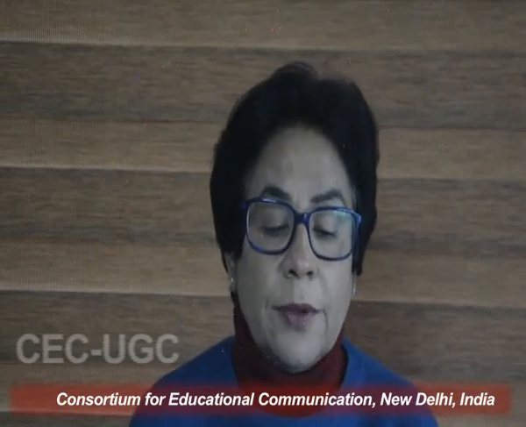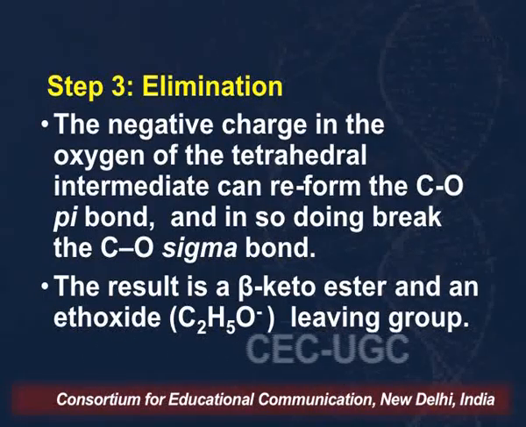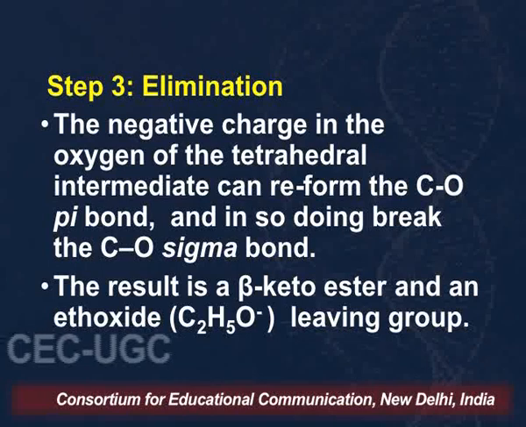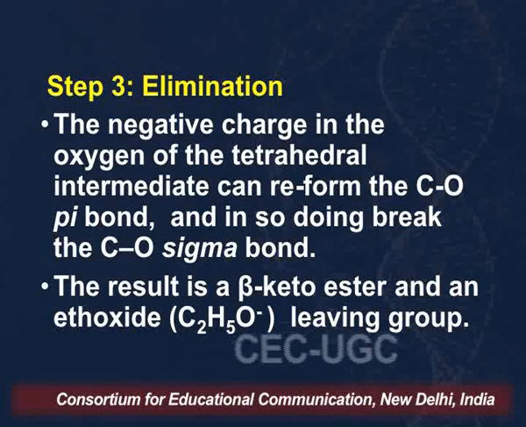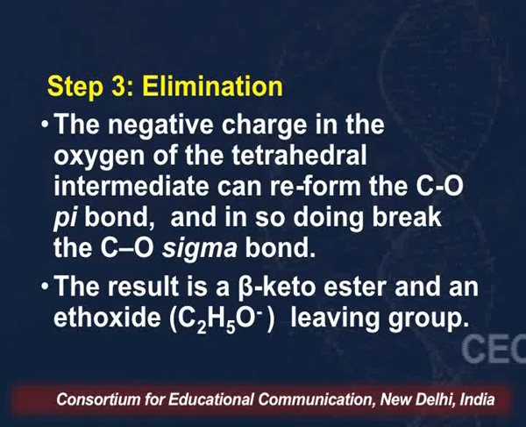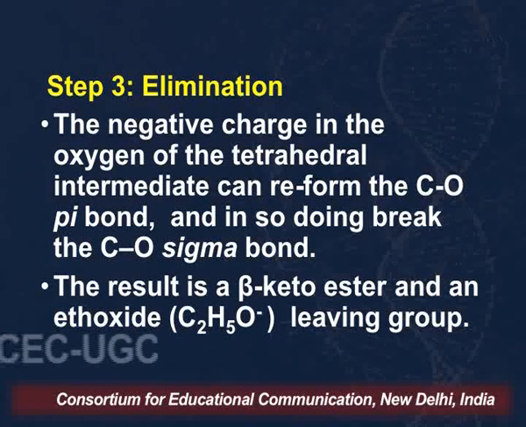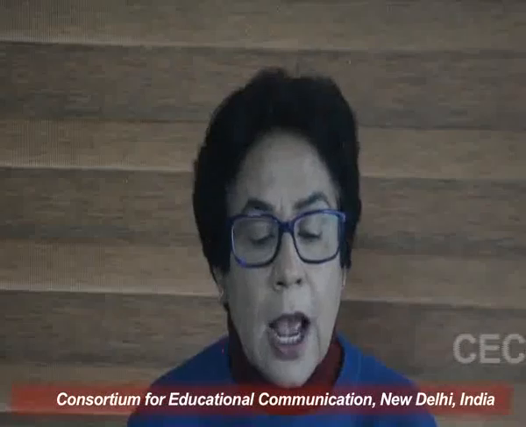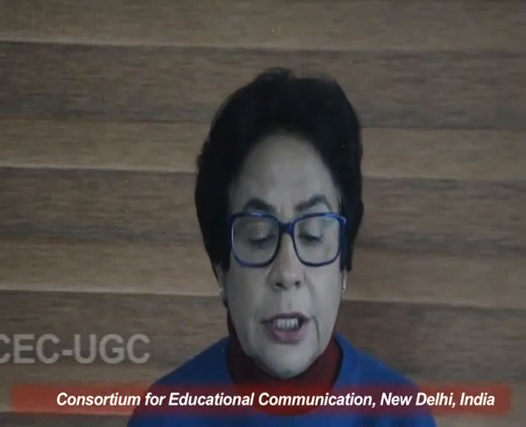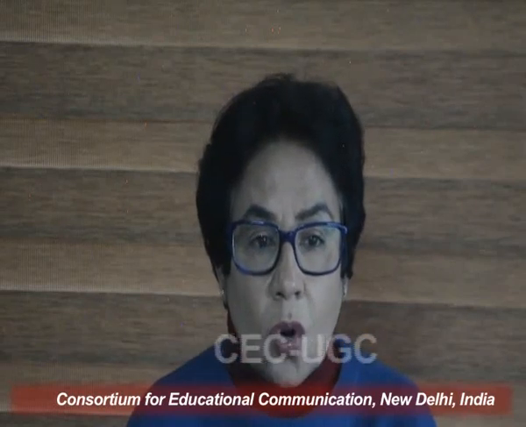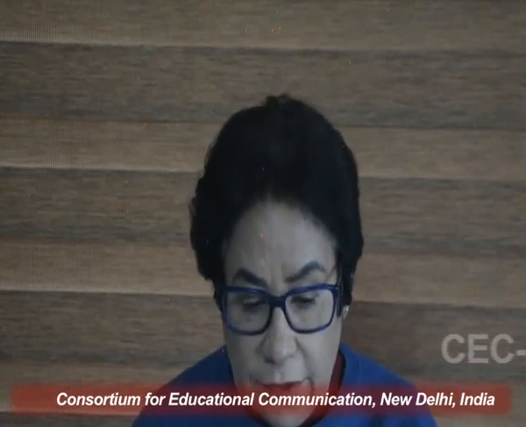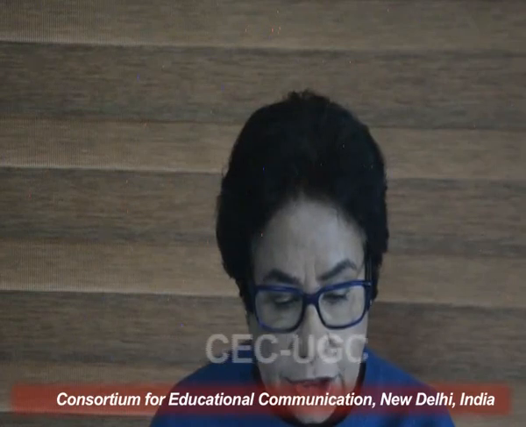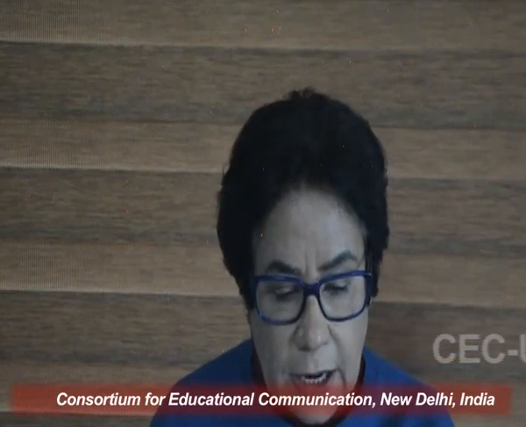Now what happens in the next step? The negative charge on the oxygen of the tetrahedral intermediate can reform the C=O pi bond, and in doing so we break the C-O sigma bond. That is, the bond at the carbonyl carbon is being formed and the sigma bond is being broken between the carbon and the alkoxy group. Now this results in a beta-keto ester, and the ethoxide group is the leaving group. So what I was trying to explain is that this negative charge here will come back and make a pi bond here.